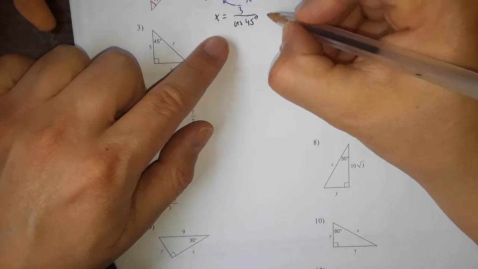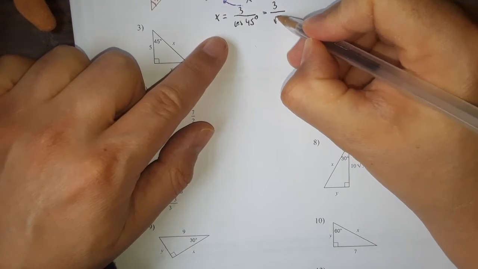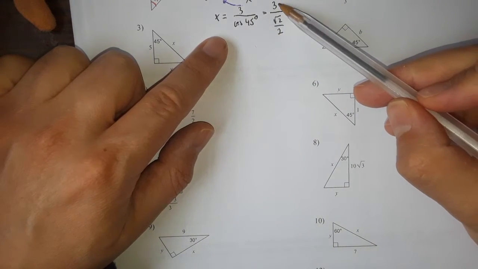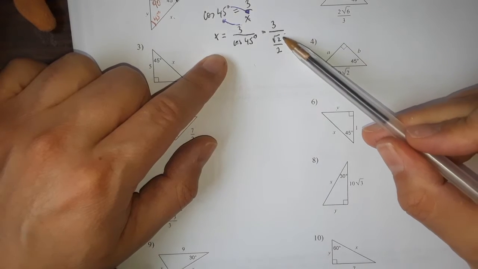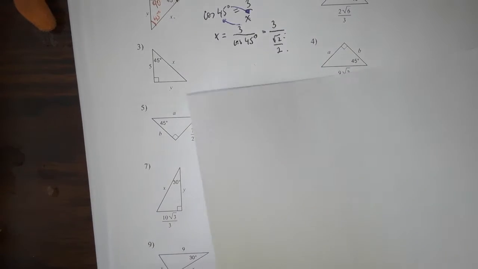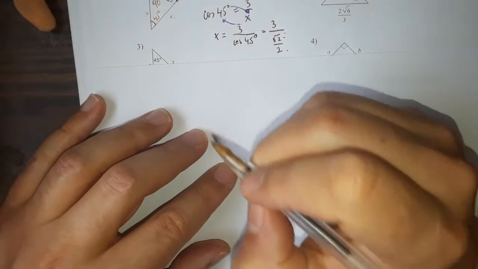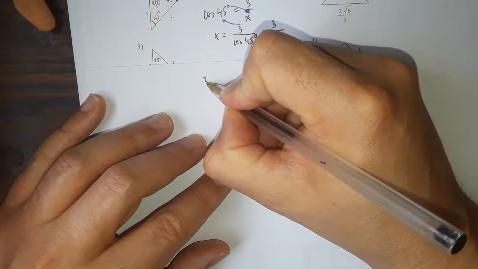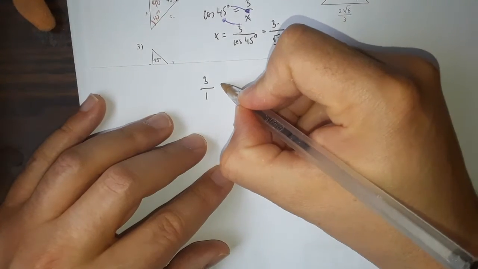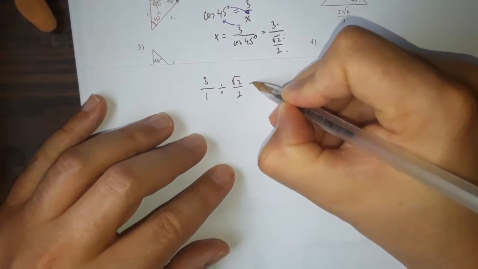So we're gonna do 3 over square root of 2 over 2. We're trying to divide 3 over square root of 2 over 2. Let's remember how division of fractions works. So we have 3 over 1, because 3 and 3 over 1 are the same thing, divided by square root of 2 over 2.